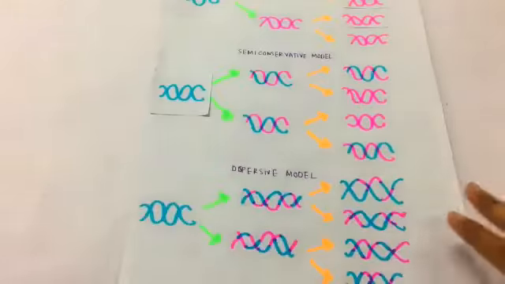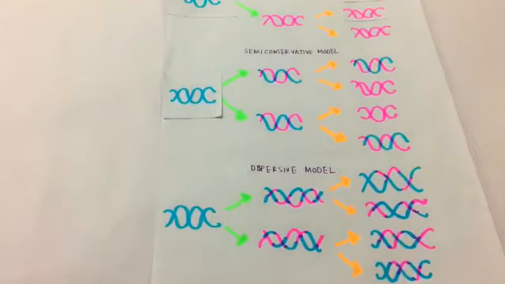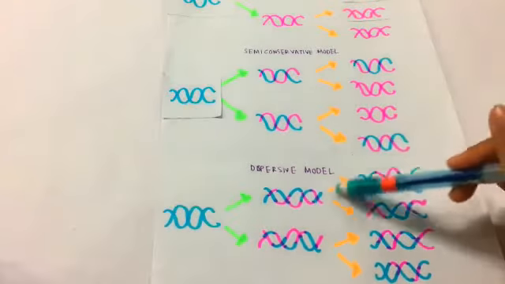Okay, the last model is dispersive model. Each strand of both daughter molecules contain a mixture of old and newly synthesized parts. Okay, this is the mixture.